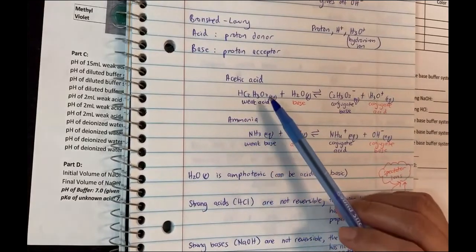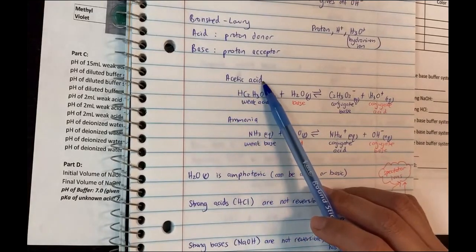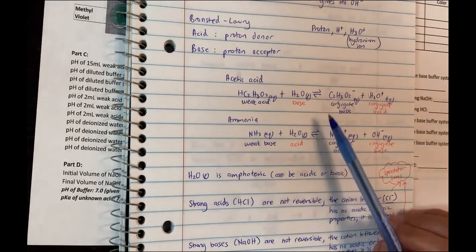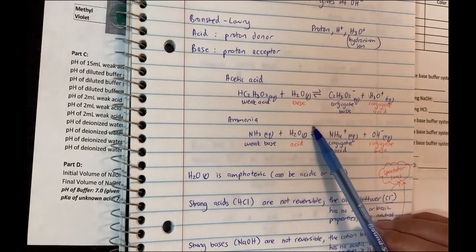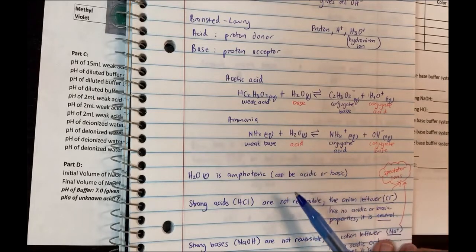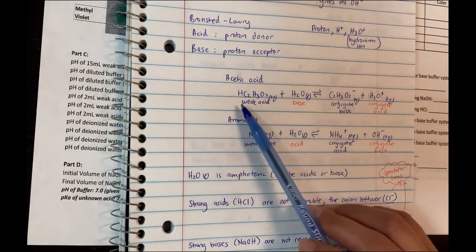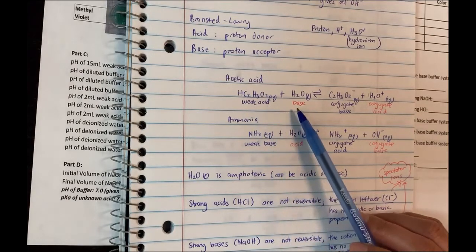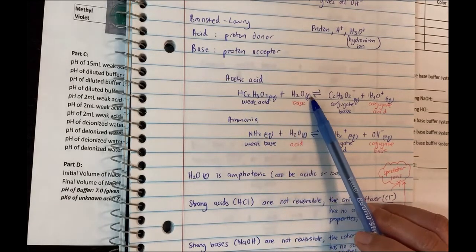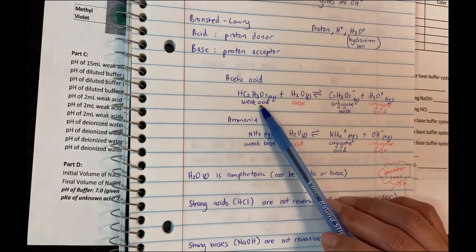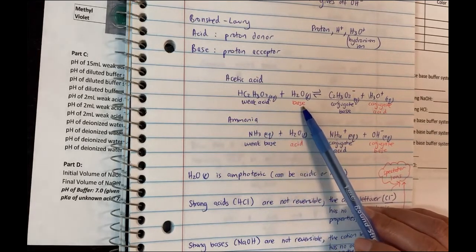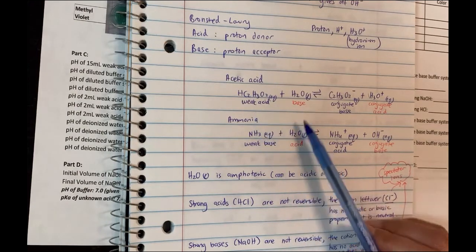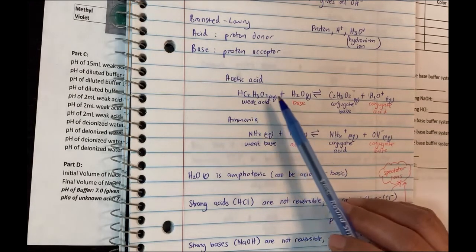So if I have acetic acid, this is a weak acid because it's reversible. I'm showing you a weak acid and weak base example. Anything that's reversible like this means it's a weak acid or base. So acetic acid, here's the formula, that's our weak acid, and then we add it to water. If this is an acid, water will behave as the base because water is always going to pair with whatever it's with. It can change roles. You see, water can be an acid also.